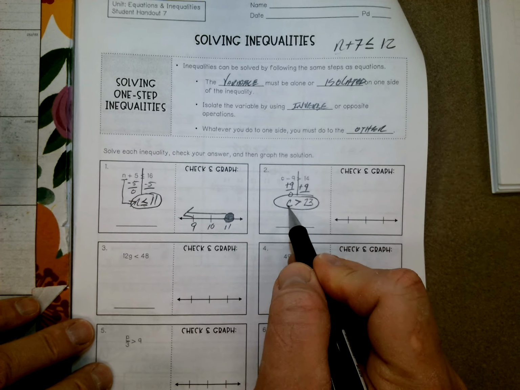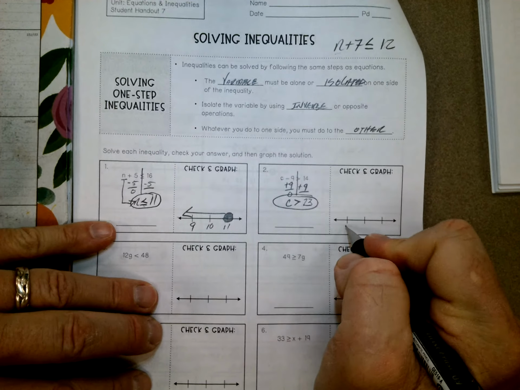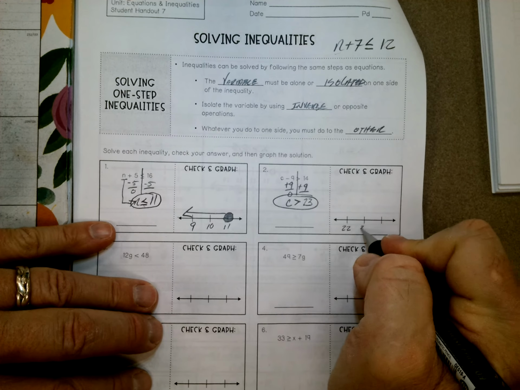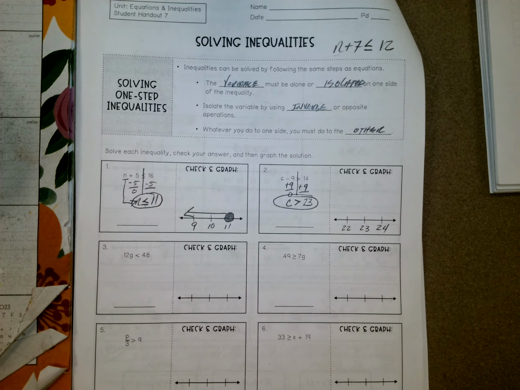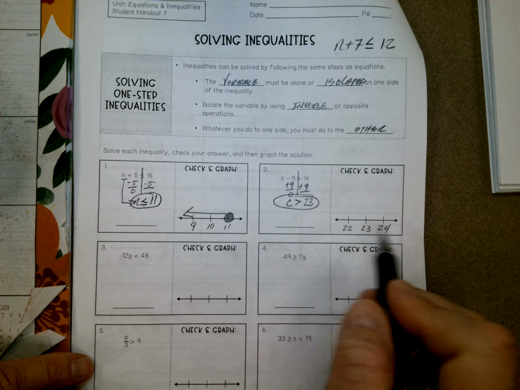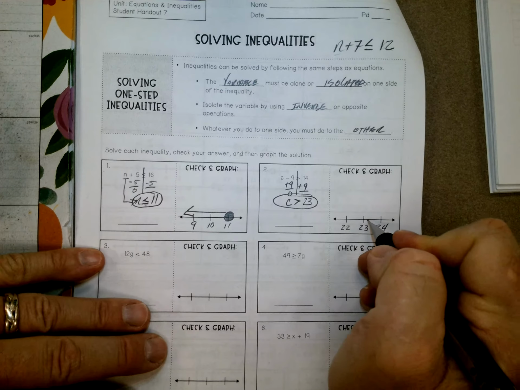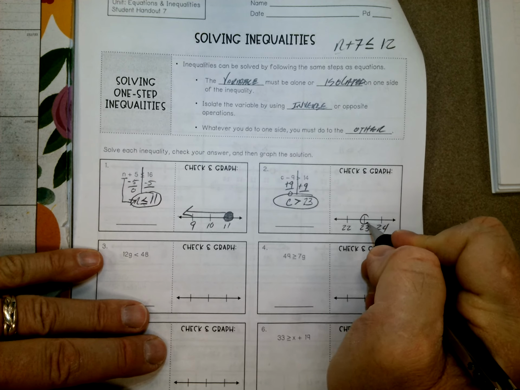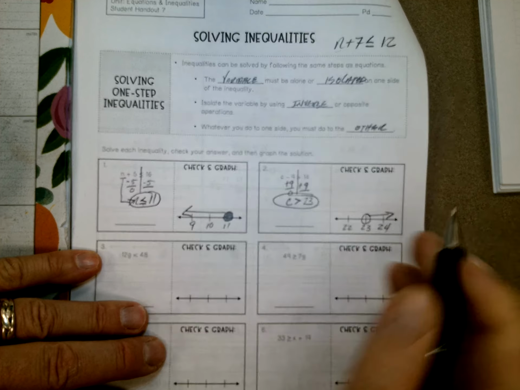I've isolated the c, and I've got 23. Now, I'm going to go ahead and start with 22, 23, 24. Okay? Doesn't matter what your interval is or where you stop, as long as it's consistently correct. Circle the number 23, but I'm going to leave it hollow because there's no equal to sign, and it's going to go that way.